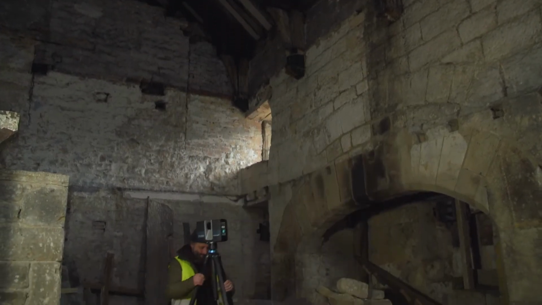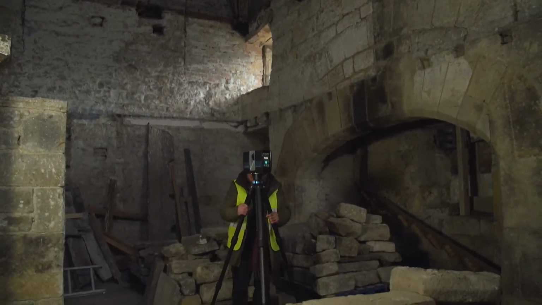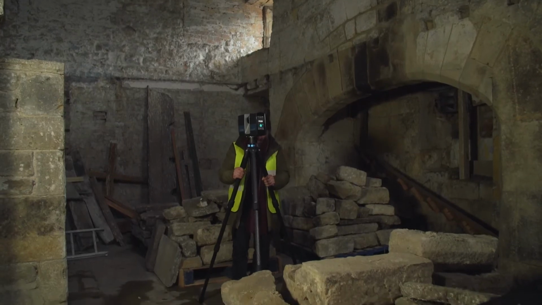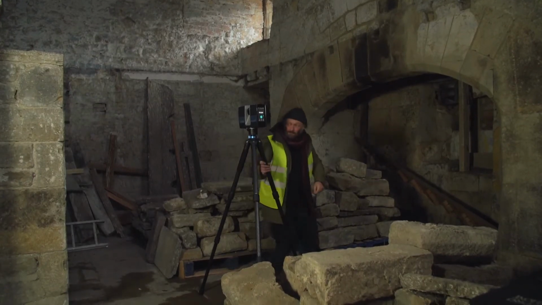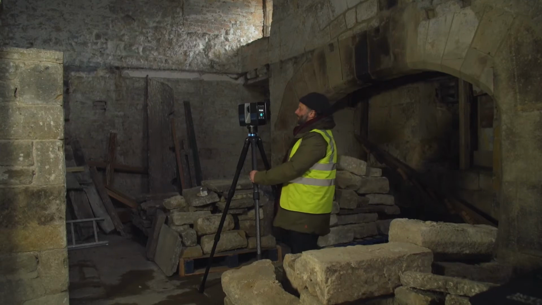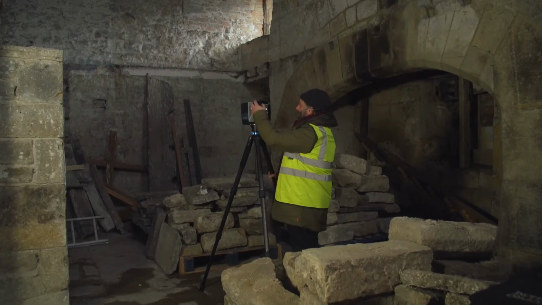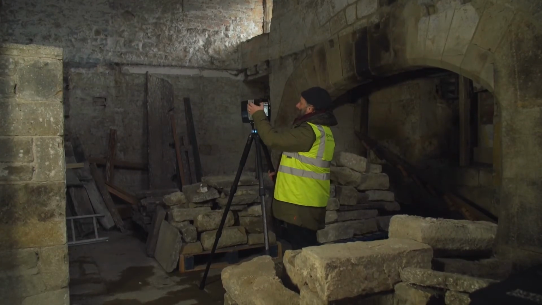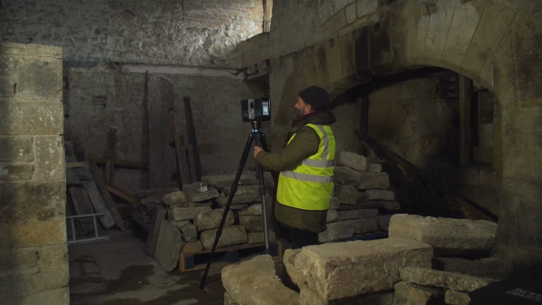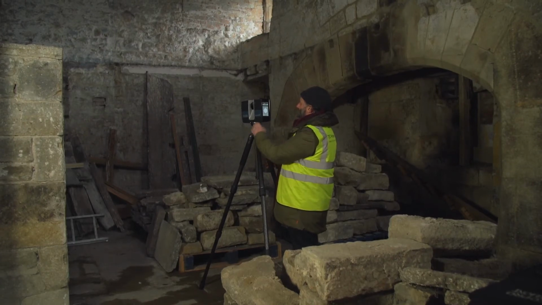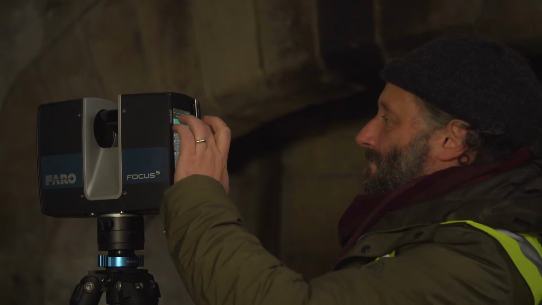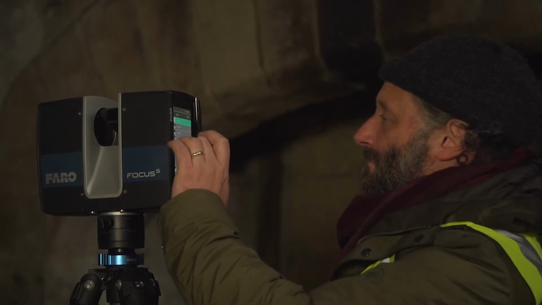We've come indoors now, and we brought the scanner in to scan this indoor space. There's a couple of little differences that we're going to do. One, I've switched the camera off because of the darkness in here. But that's fine, because the scanner's still going to be able to use the laser and actually capture the data that we need. But we're changing the resolution.